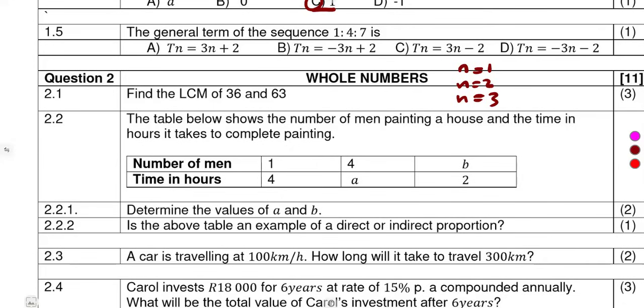You can have that trial and error. This is what I'm trying to say, because the answers are already there. The first term is 1, then T2, T3, and so on.